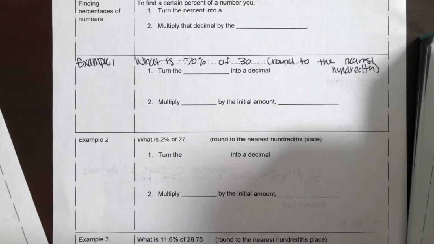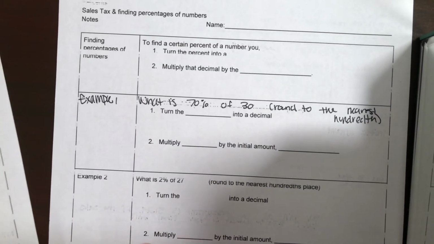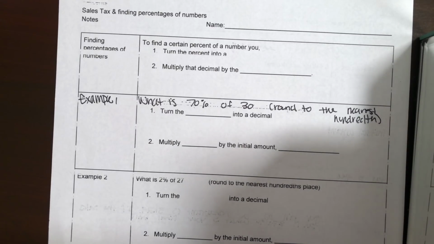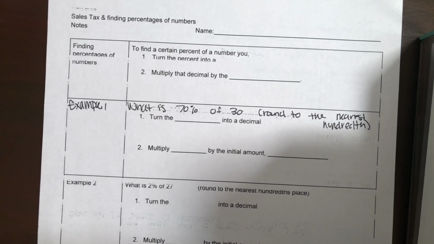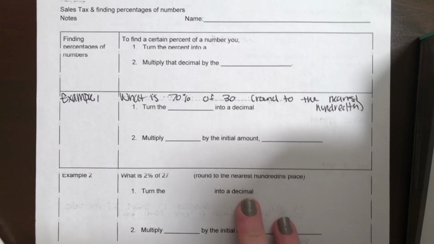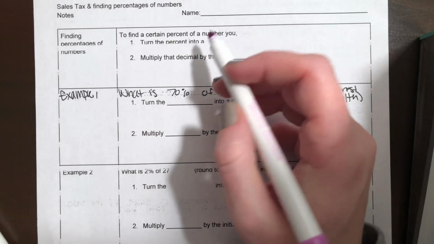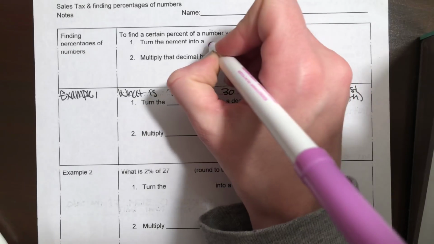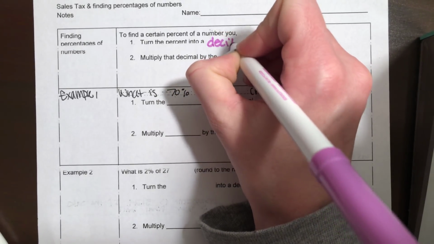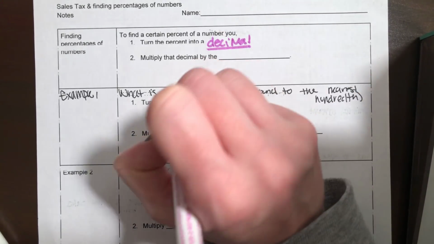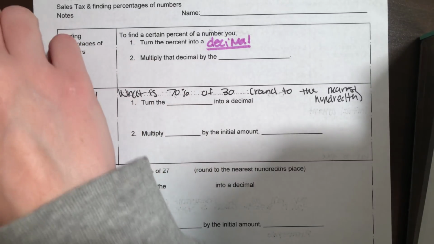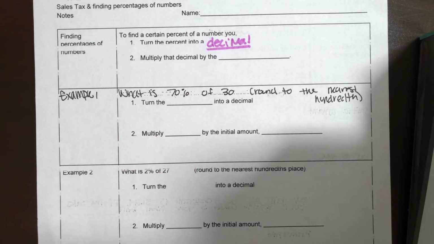Alright, this video is going to be about finding percentages of numbers and finding some sales tax. So first we're going to talk about finding percentages of numbers. In order to do that, we must first turn the percent into a decimal, and then multiply that decimal by the initial amount.